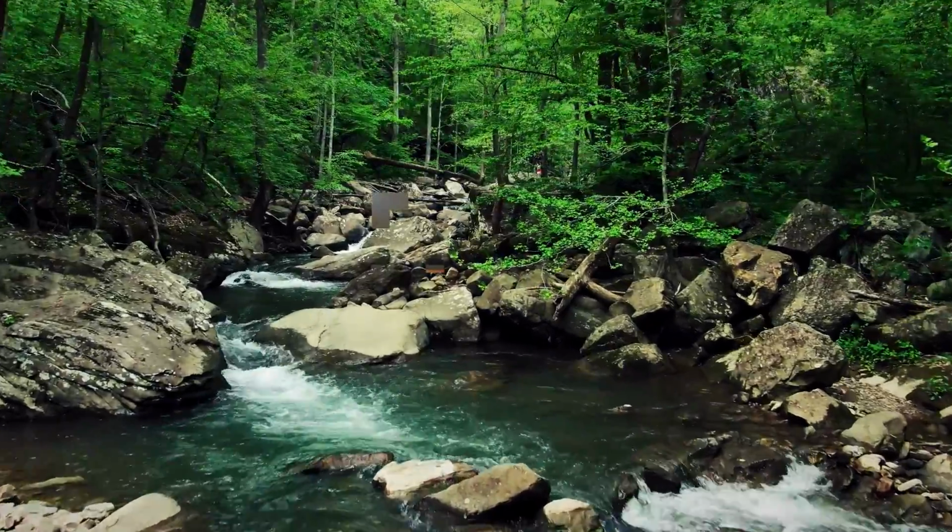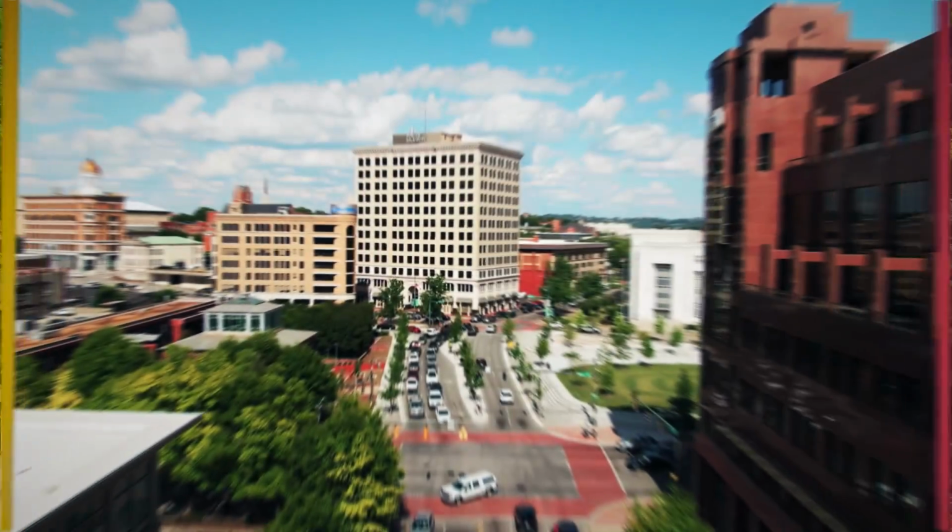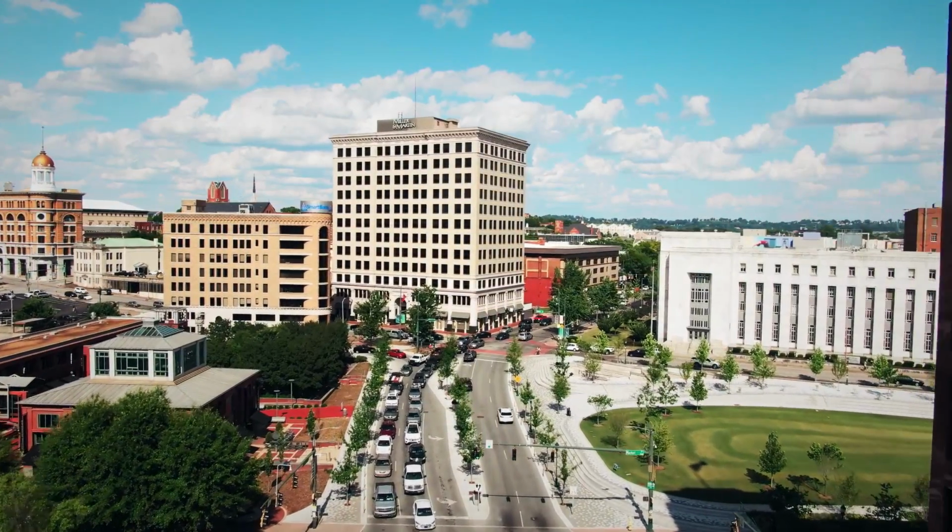Today we're going to be creating this cool transition using the new 3D Camera Tracker in HitFilm Pro. You can find the project files as well as links to the videos used in the description below.